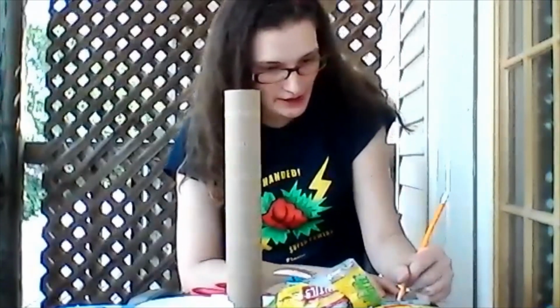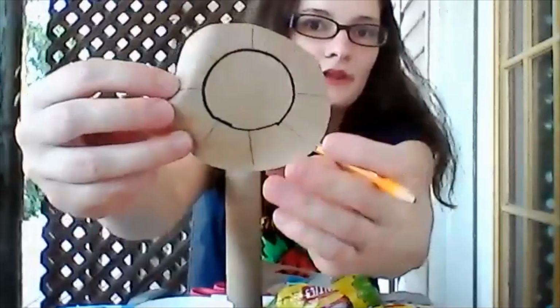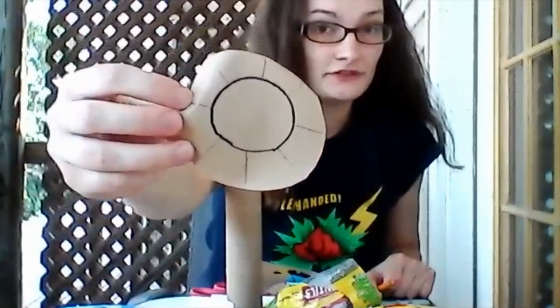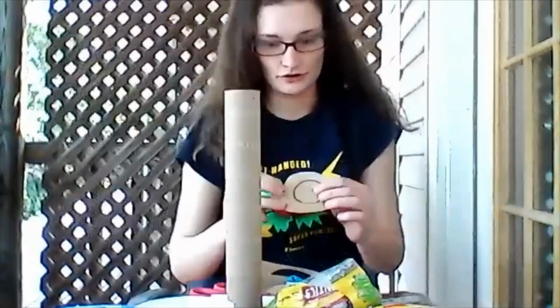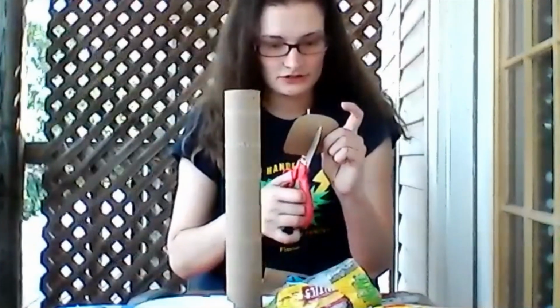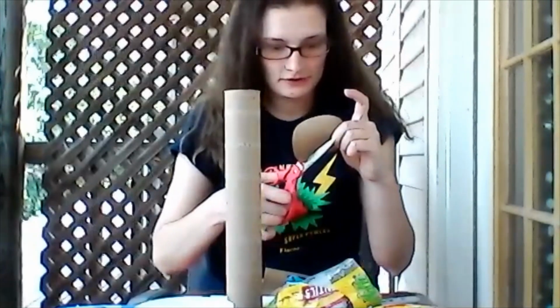All right, so now it should look something like this. Now we're going to cut those lines to the middle of the circle. We're not going to cut all the way across, just to the circle line.